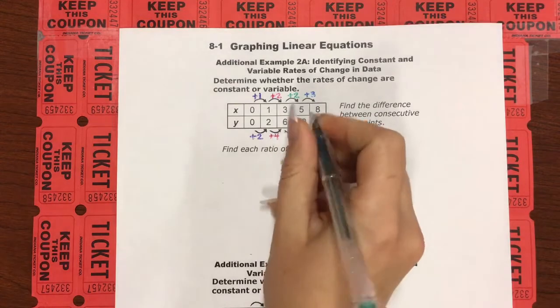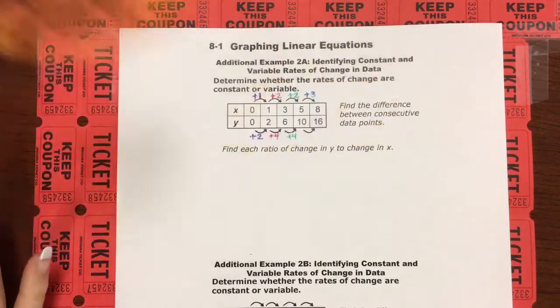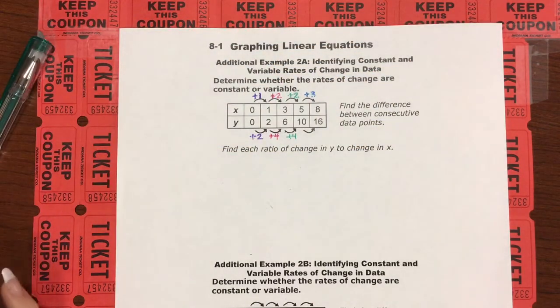And goodness gracious, that green looks amazing. It looks so good. I think it looks good too. Oh, thank you, Pause Dragon. I know it looks good. Okay, on to the blue.